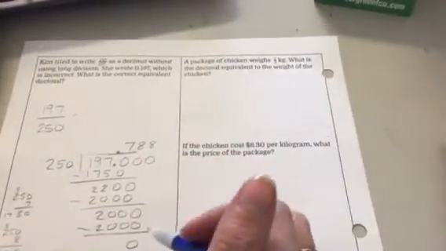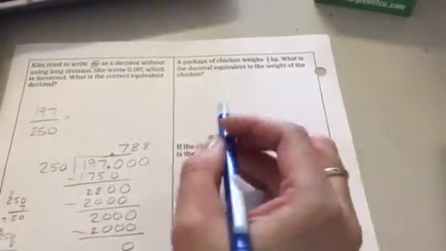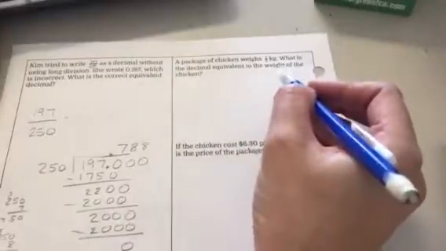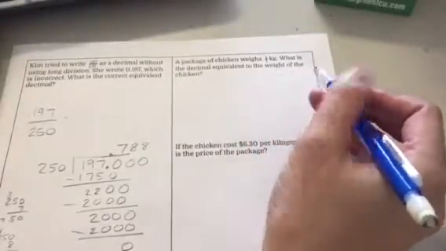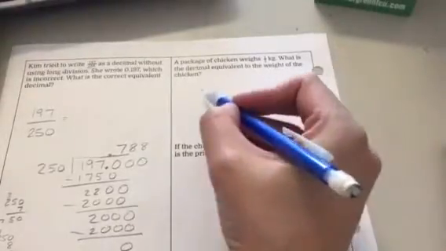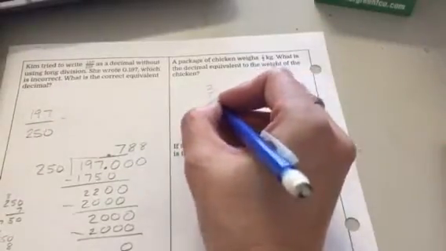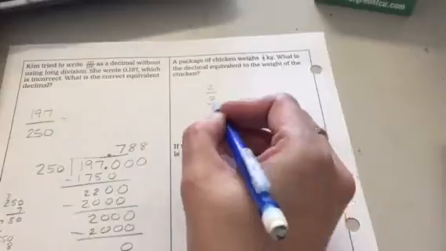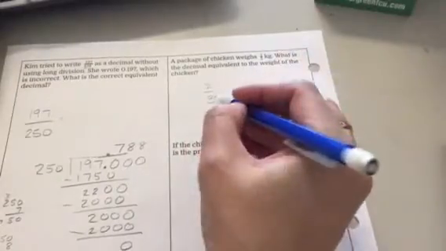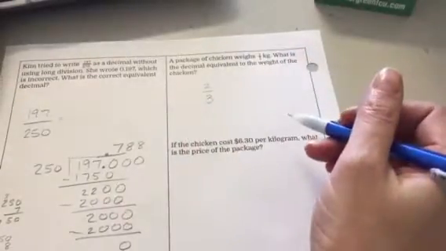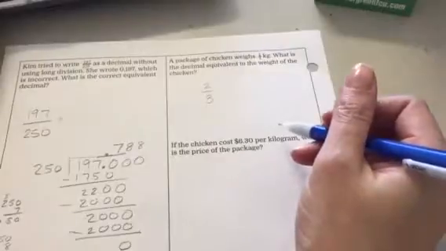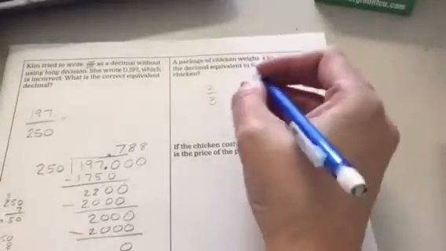All right, let's take a look over here. This one says a package of chicken weighs 2/3 kilograms. What is the decimal equivalent of 2/3? So 2/3, we know that's not a place value. We're not going to really make that money. There's not much I can multiply 3 by to get it to be 10 or a place value of 100.